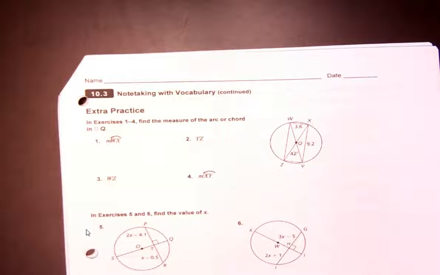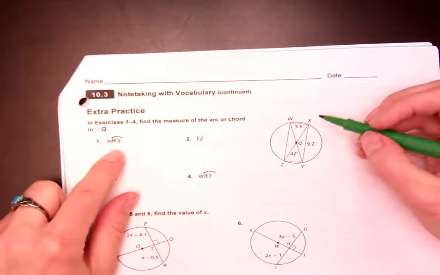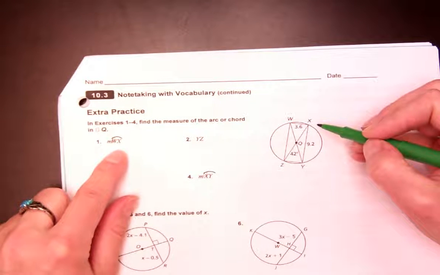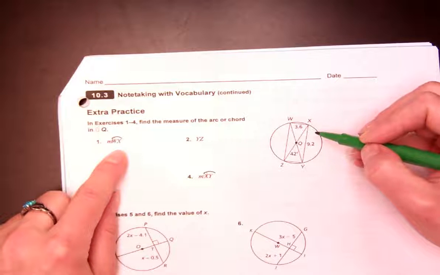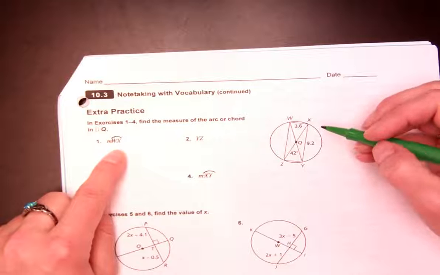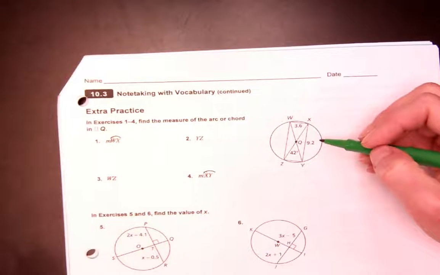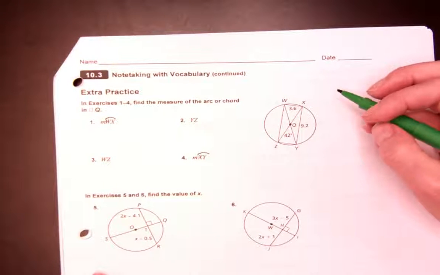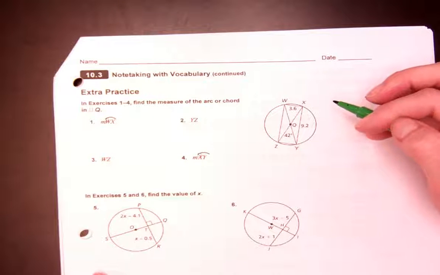So switch over, and this is where we apply them. Alright, so the measure of arc WX. Any ideas of how we would find arc WX? You gotta use like a theorem. We would use a theorem.